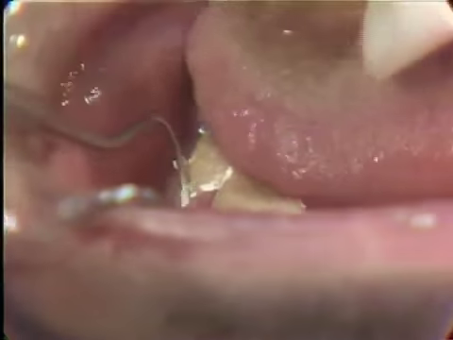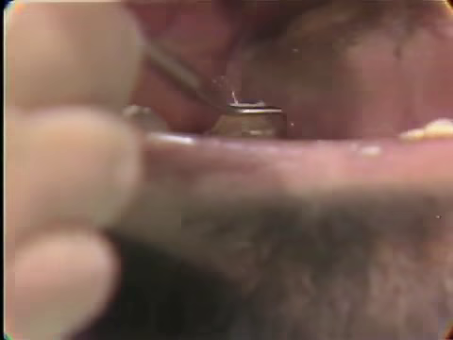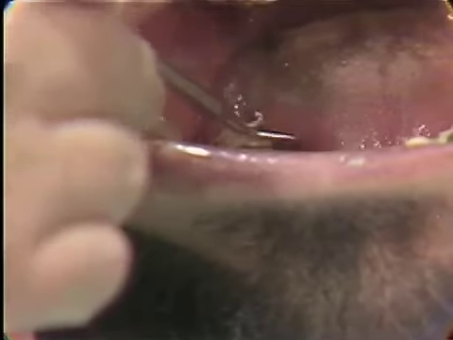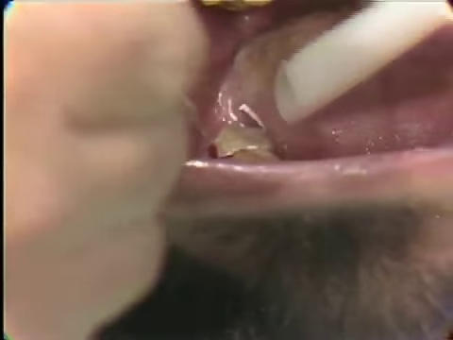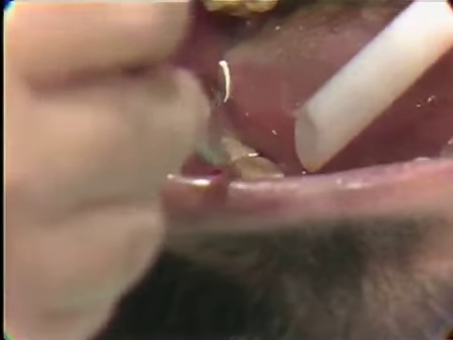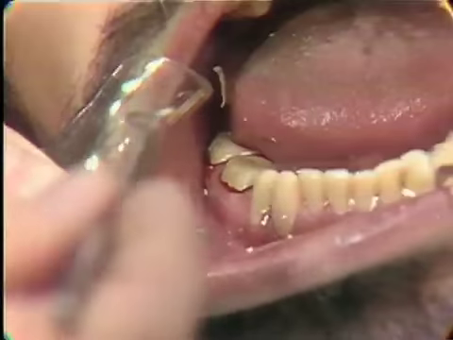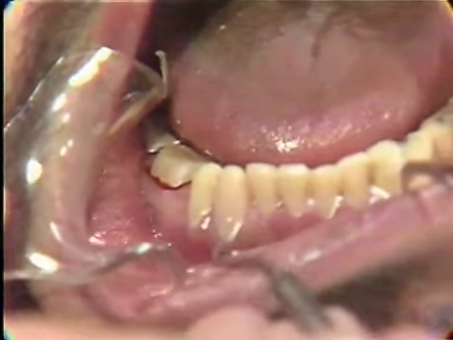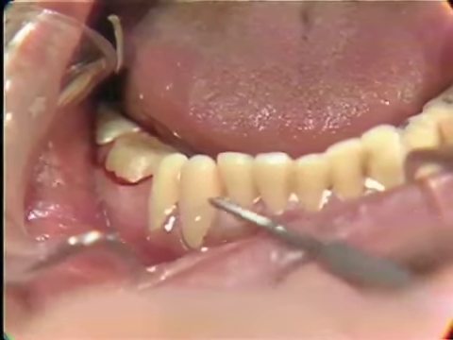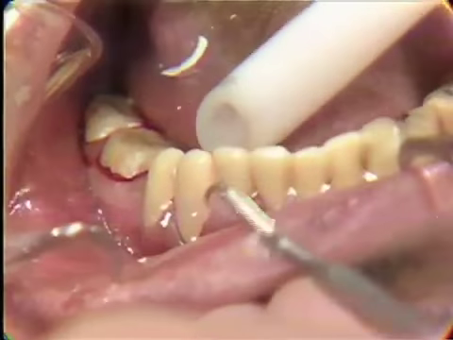It's very important to get rid of the cement. Now this can be a very painful procedure. It should be done very, very carefully. As you can see, these tissues are still not back to normal from our impression procedure. There's still more hemorrhage than you would normally have.